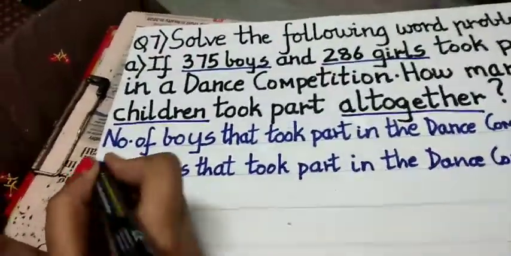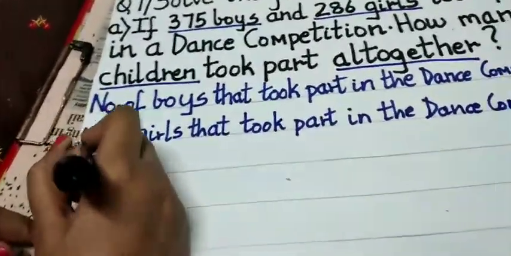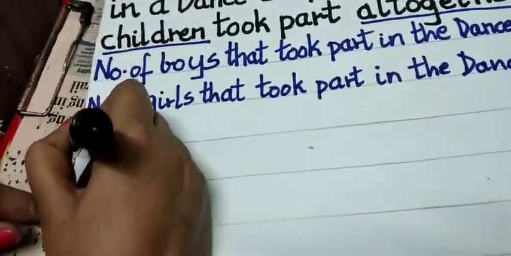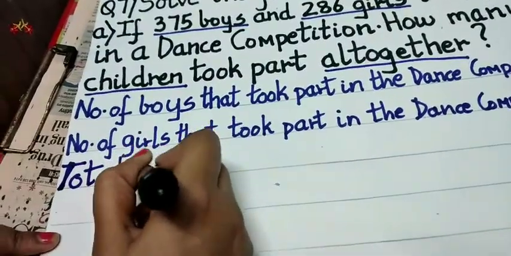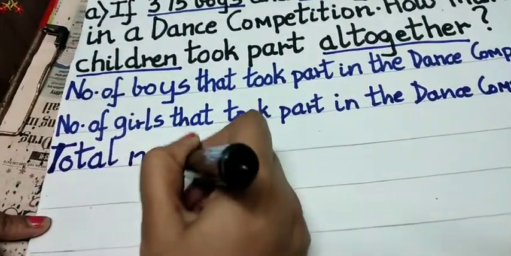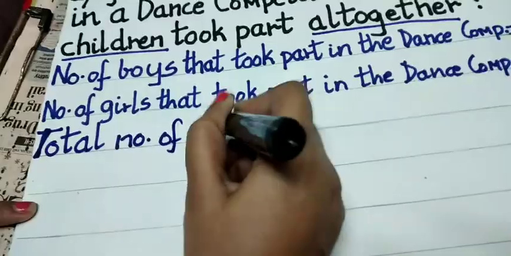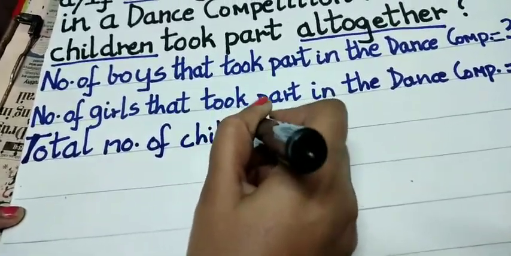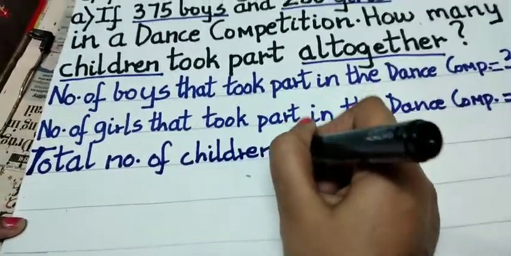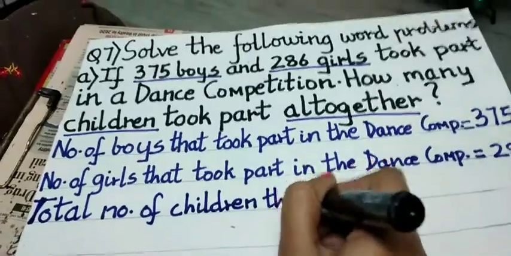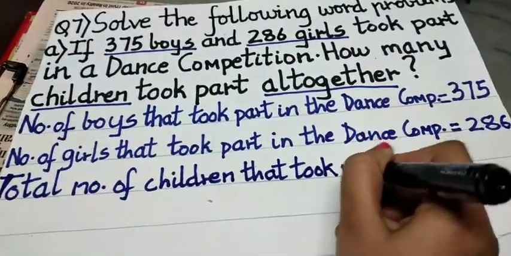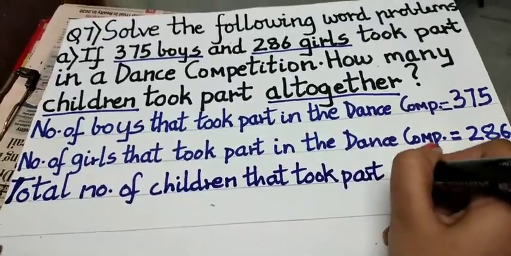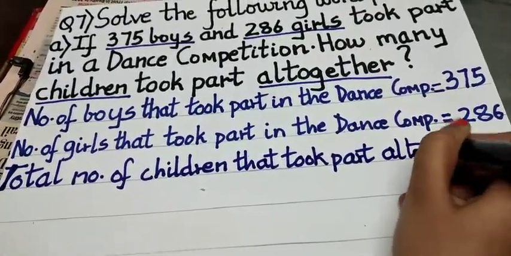Total number of children that took part altogether is how much?